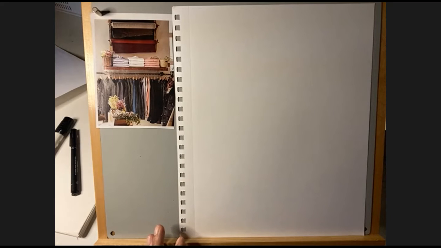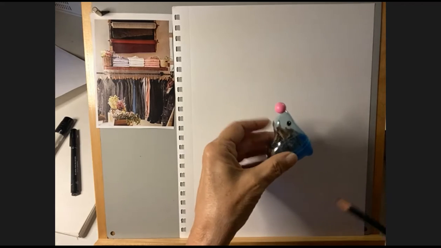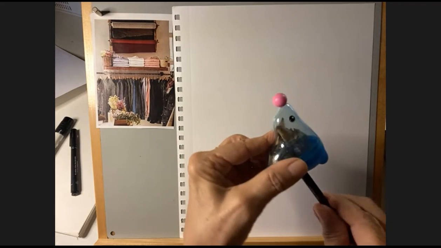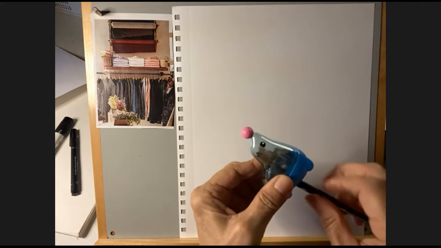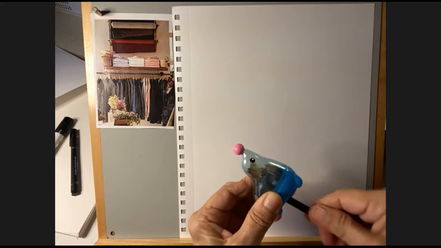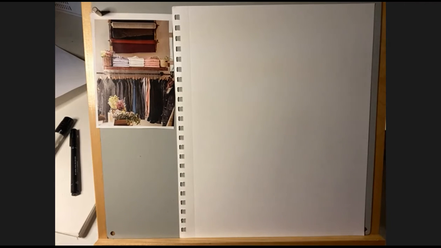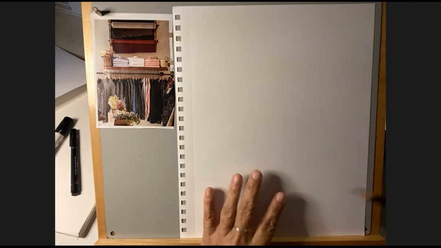If I can find my pencil. I think I'd have it handy. There's my happy little pencil sharpener. I love the pencil sharpeners, and I'm in Thailand, and there's a lot of funny, cute stuff to use. Okay, so anyway, this is going to be pretty quick, about 5 minutes.